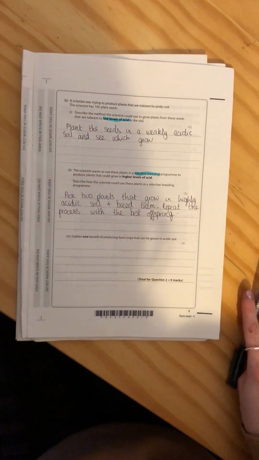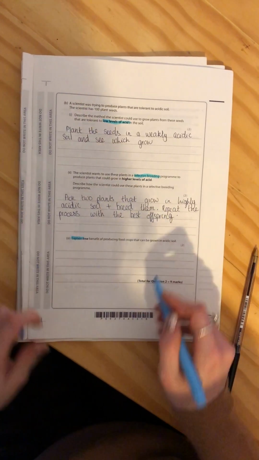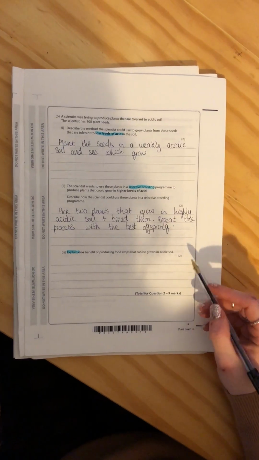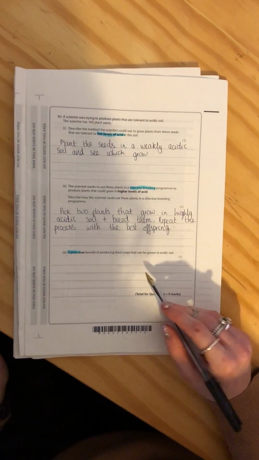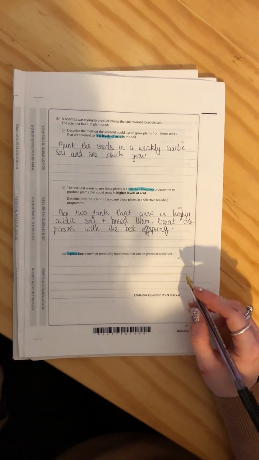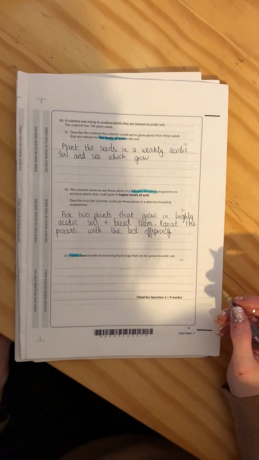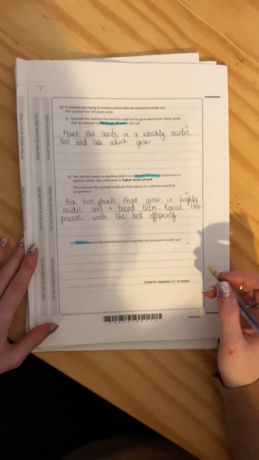So the next one says, explain one benefit of producing food crops that can be grown in acidic soil, and it was 2 marks. You need to say what the benefit is and explain why that's a benefit. So if these crops can be grown in acidic soil, you can grow them in more places and increase your yield. Lots of people talked about controlling pests and things like that. That's not the right answer.